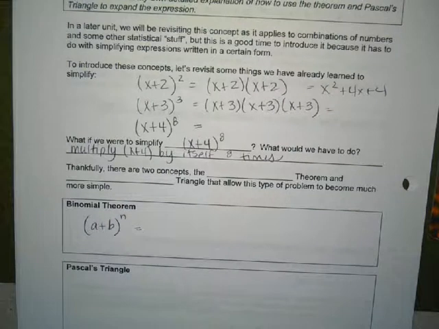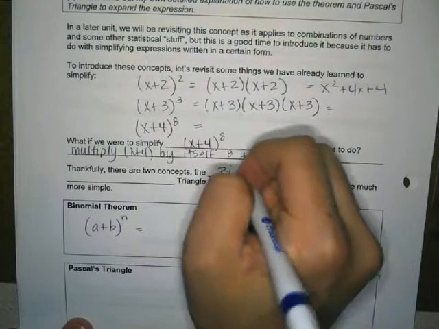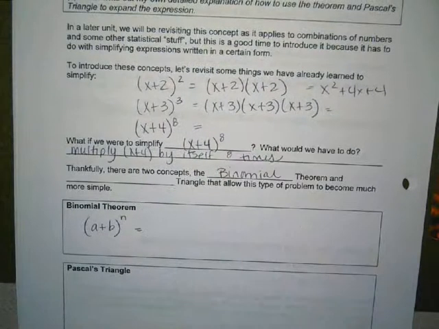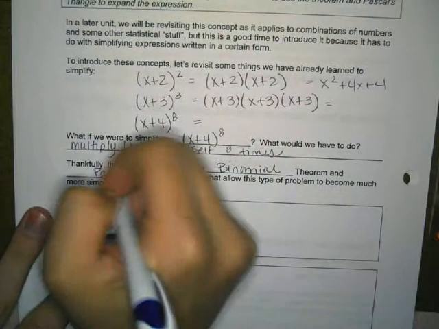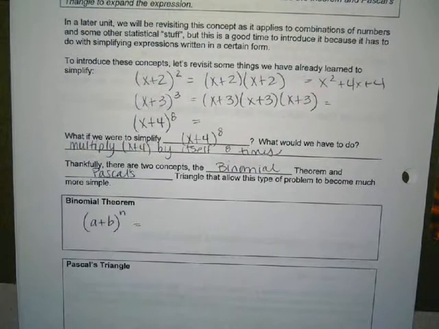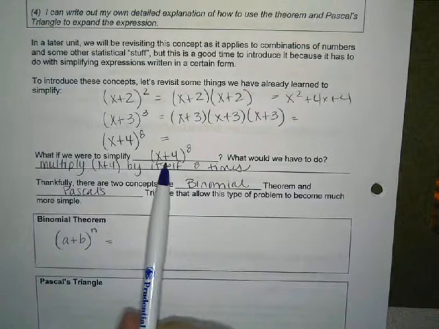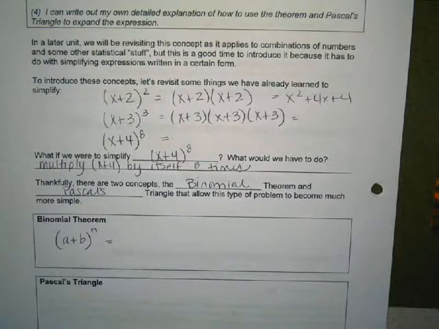So, thankfully, there are 2 concepts. First one's called the binomial theorem. And then in kind of partnership with the binomial theorem, there's something called Pascal's triangle. Pascal is a guy. Blaise Pascal was his name. He's the one who came up with this pattern that follows this expansion thing with the binomial theorem.